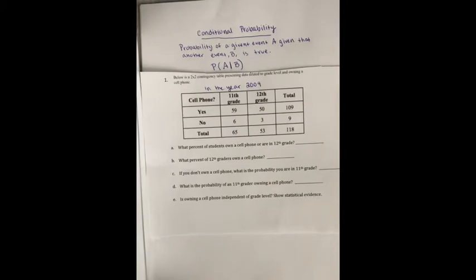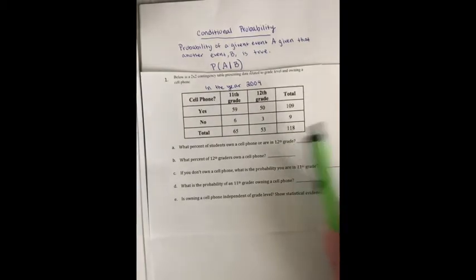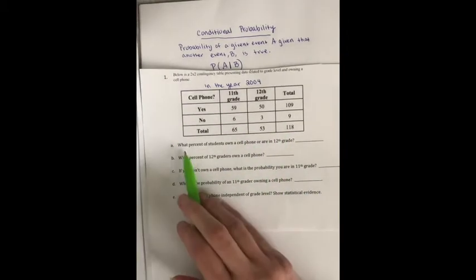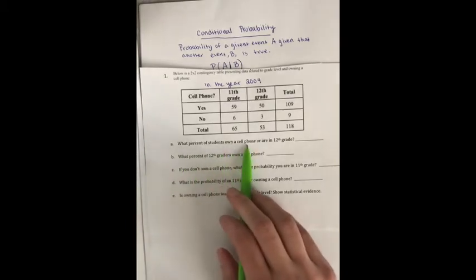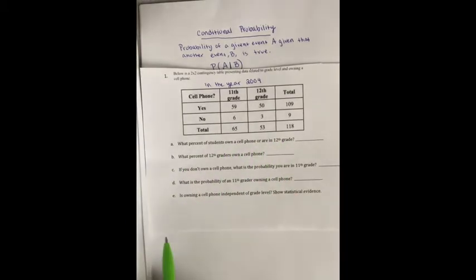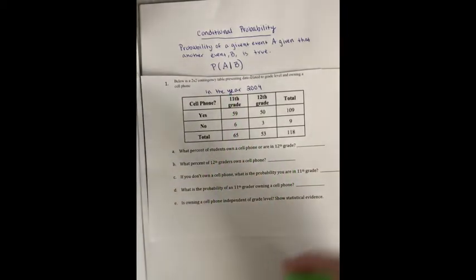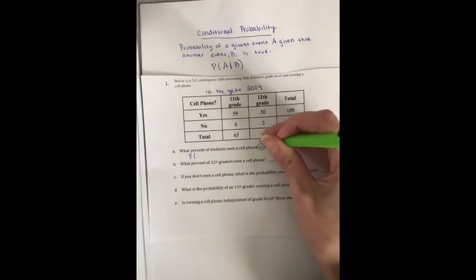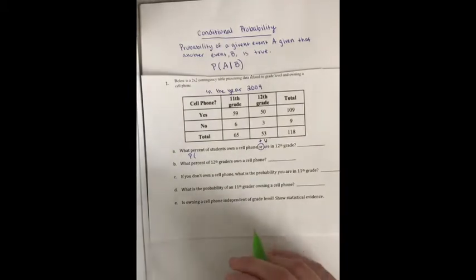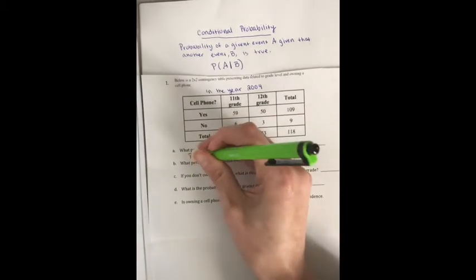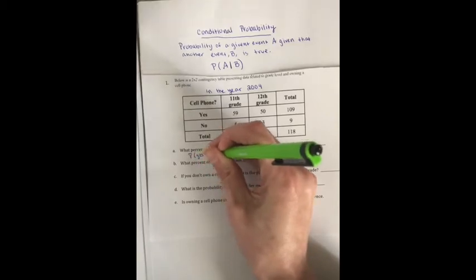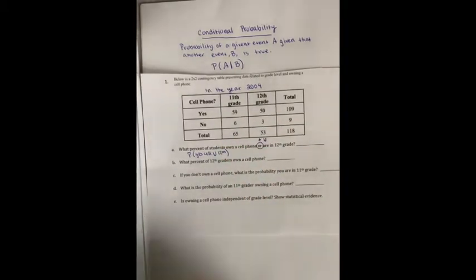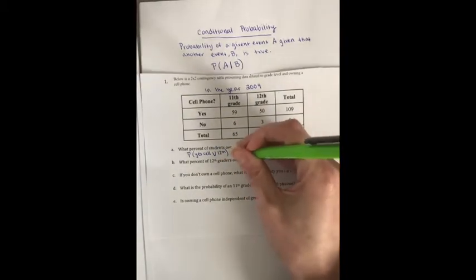So here is some data of a sample of 118 people on whether or not they have cell phones and what grade they're in. The first question is asking what percent of students own a cell phone or are in 12th grade. Now this is not conditional probability. This we've seen before, and we would use the notation for or, meaning add. So we would say what percent of students own a cell phone, so yes to cell phone, or are in 12th grade.